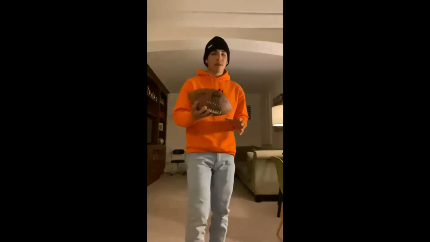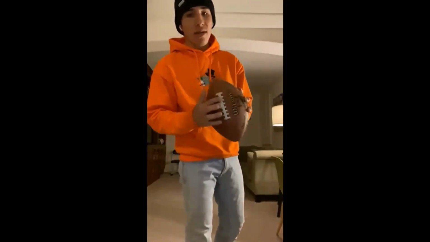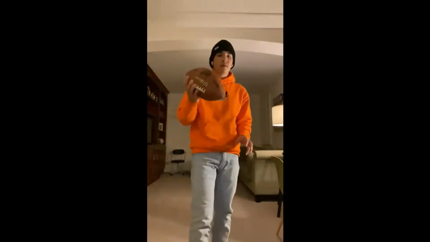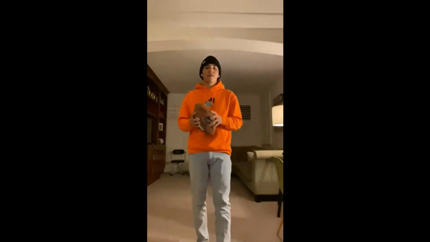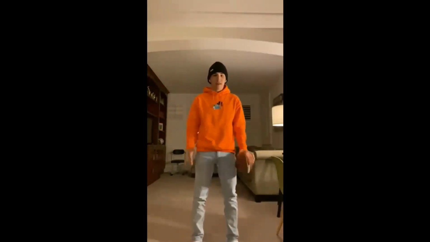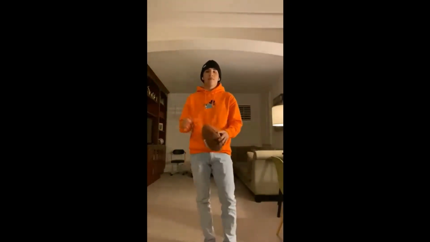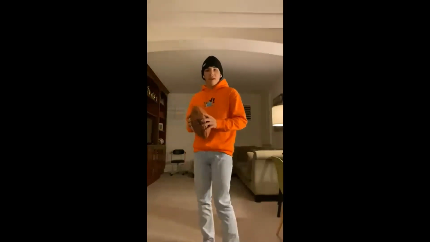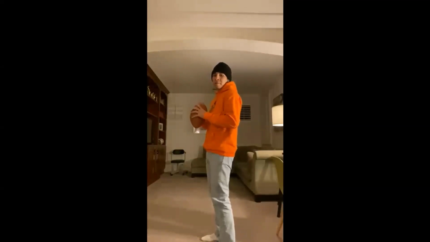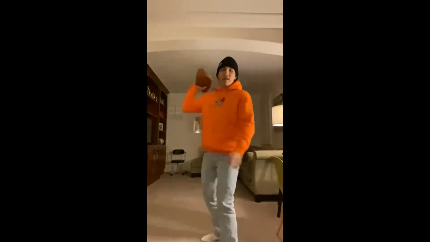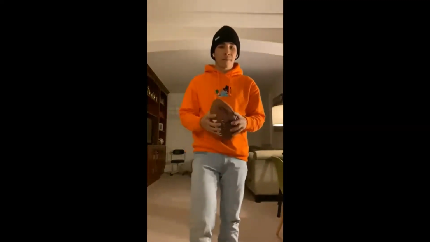So our first step is going to be your hand placement. You're going to want to place your hand at the end of the football using the laces as a grip so it doesn't slip out of your hand. Our second step is going to be stance. When throwing the football, you want a nice stable base. This is going to give you the balance that you need when throwing the ball. You're going to want to have kind of a side profile and be looking at your target.